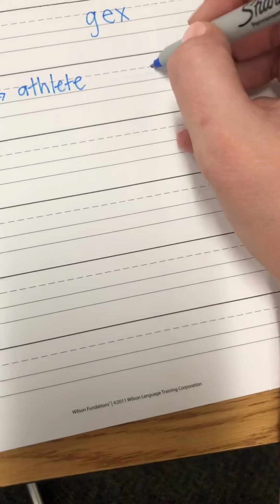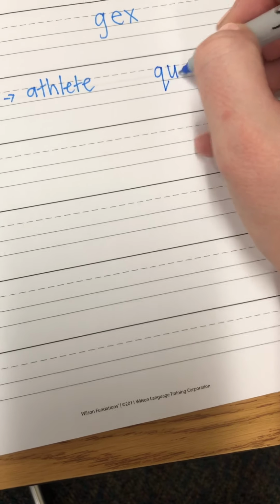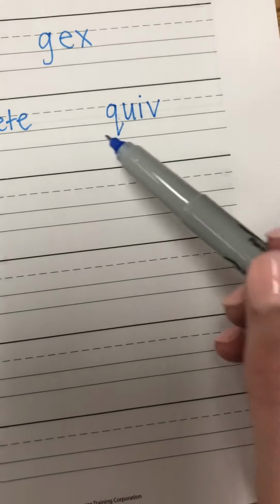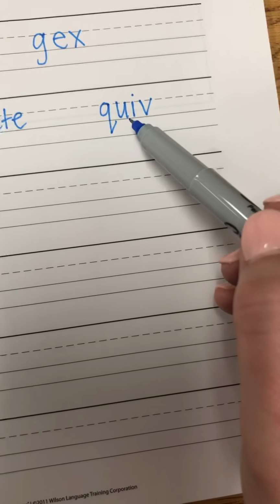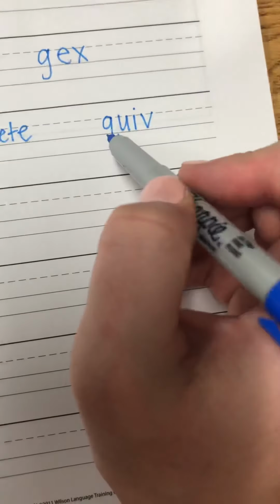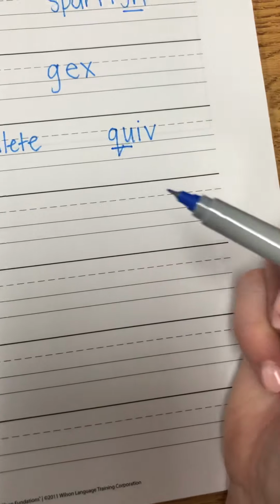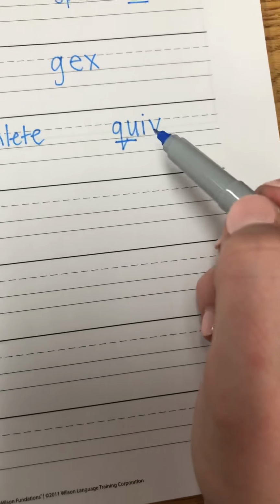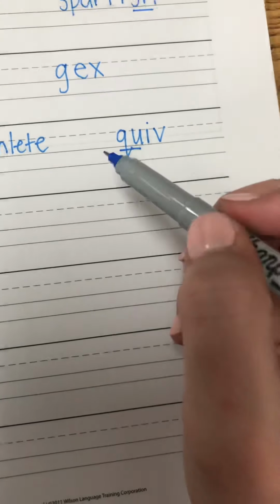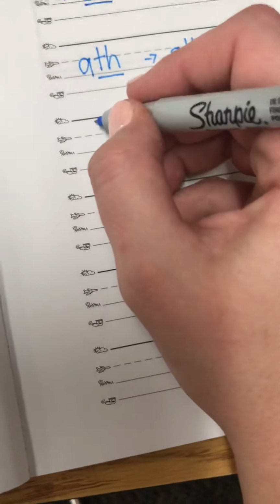All right, let's do another one. All right, so this one has a QU. We talked about this morning. So when we're reading this, we do not say qua, I, v. We know QU are buddies. They're always going to be together in a word. We just read this with the sound qua. Qua, iv. Quiv. Let's do just two more here.